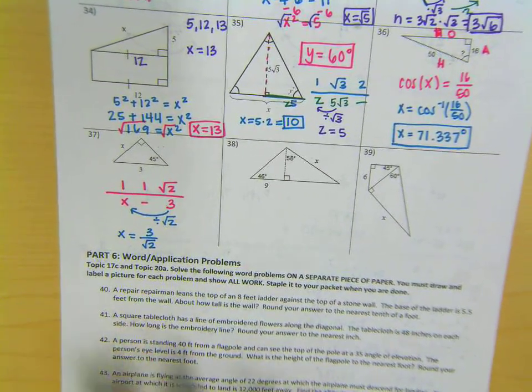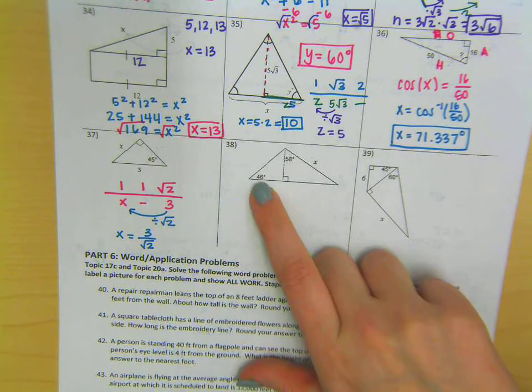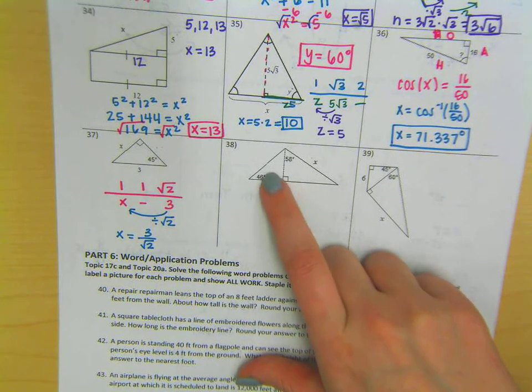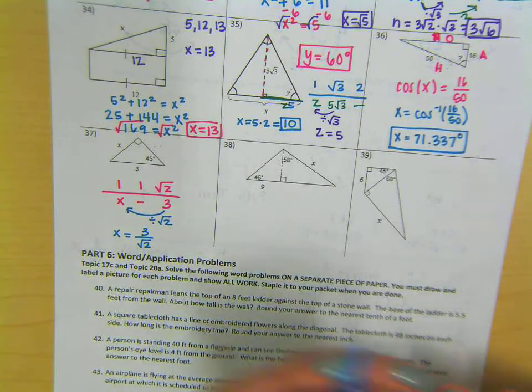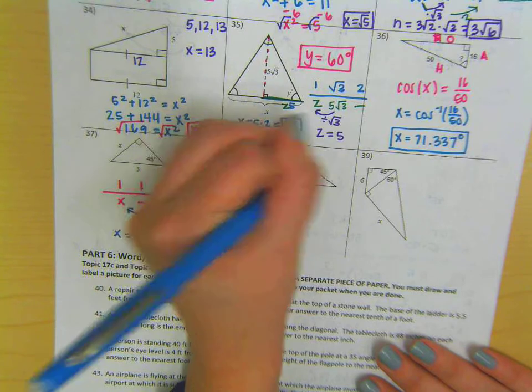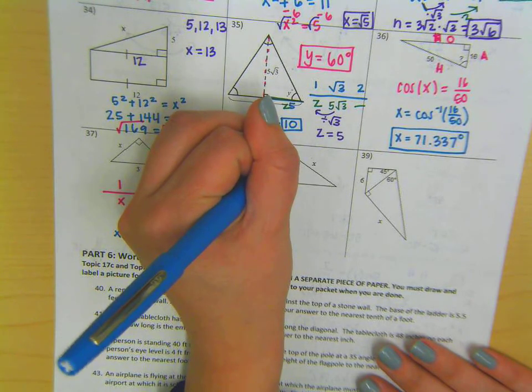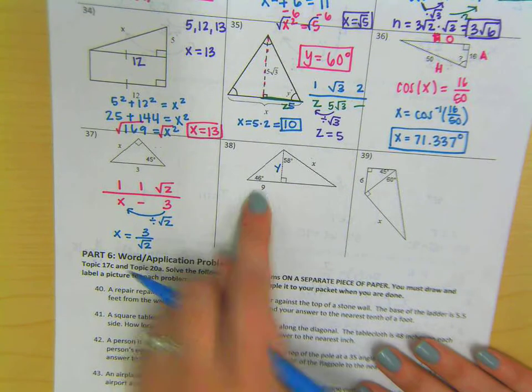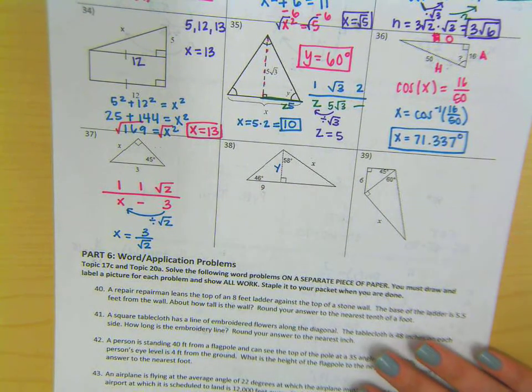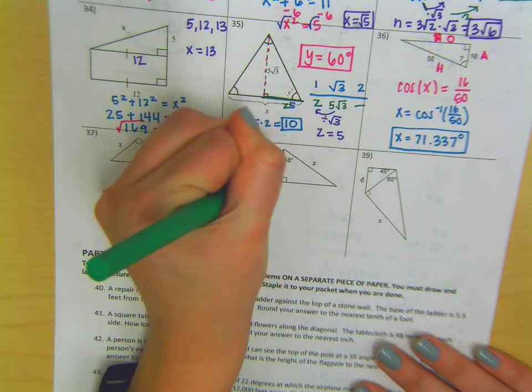Number 38. It looks like we have two separate triangles here. Ooh, we have a 46 and a 58, so not quite a 30-60-90. In this case, we need to use both of them. In order to get x, we need to get this side here first, to make that y. We have 9 over here, so I want to focus on this triangle first.